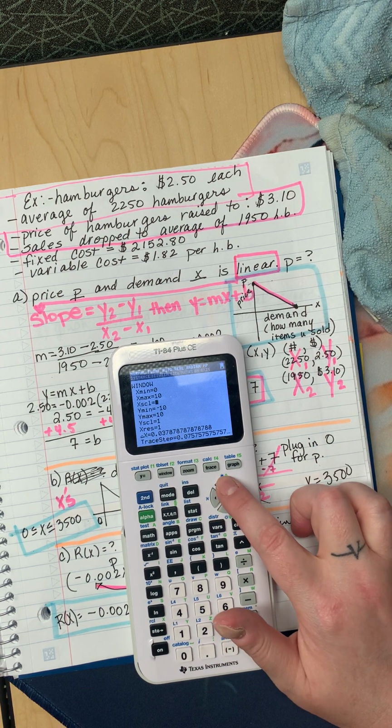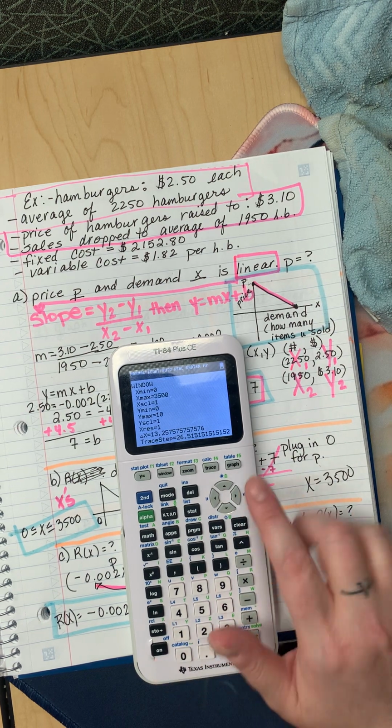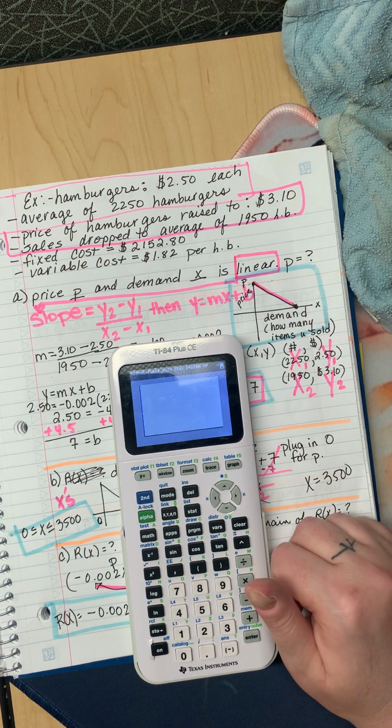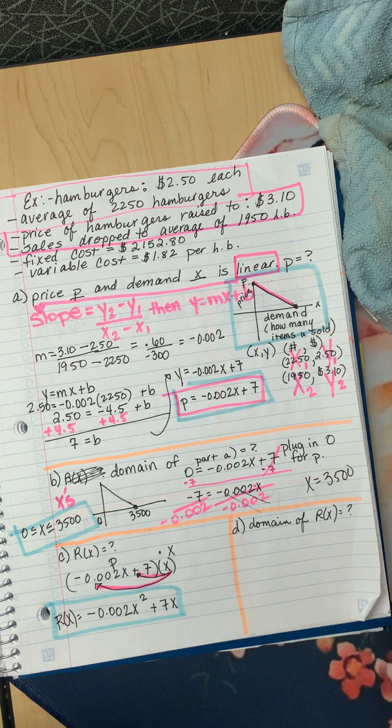I'm having to change my calculator back. I will tell you what I'm doing in a minute. Yeah, I don't know what's wrong with my calculator. Okay, it's probably just me.